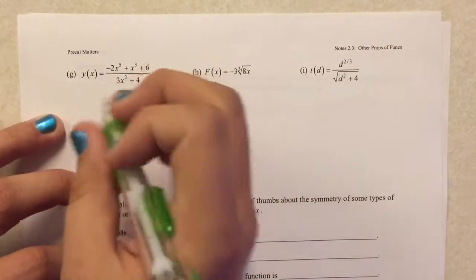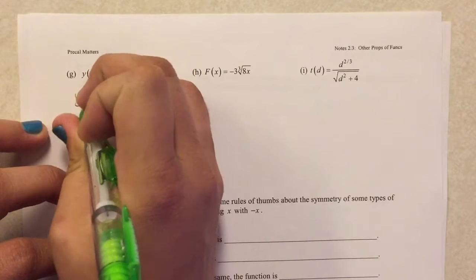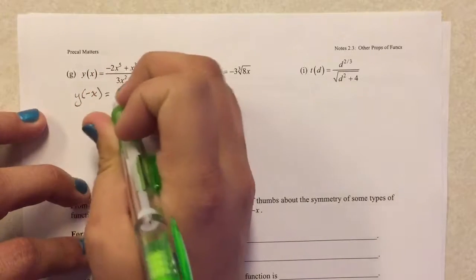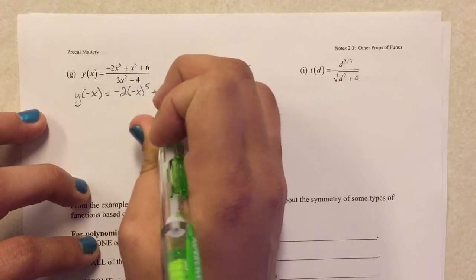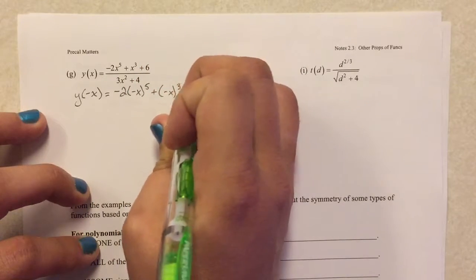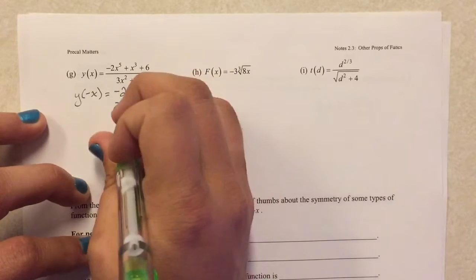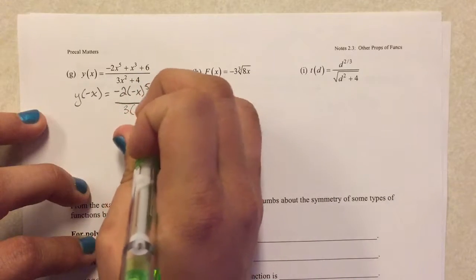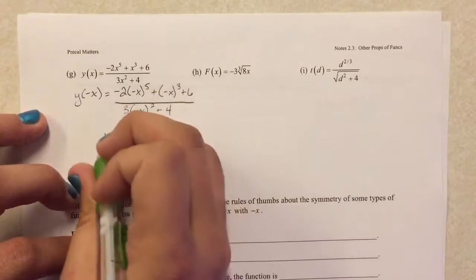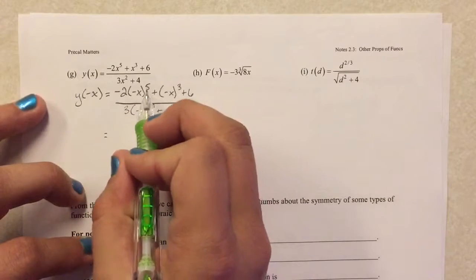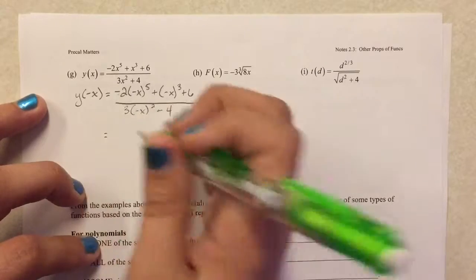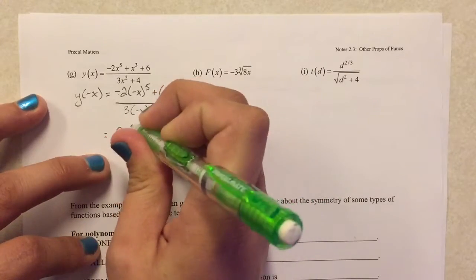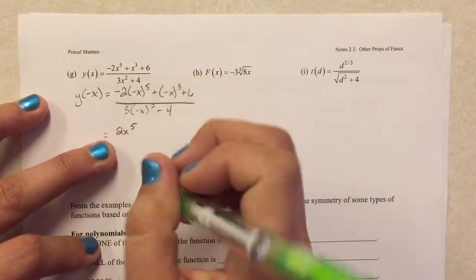All right, same thing. We're checking for odd and even, so I'm going to change the sign of all the x's. And on the bottom, I'm going to change the sign again. Okay, so let's look at what's going to happen. This one is odd, so it keeps its sign, but it's multiplied by a negative, so that's going to cancel out and give me 2x to the fifth. So it changed from the original.